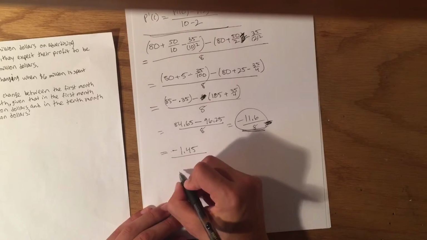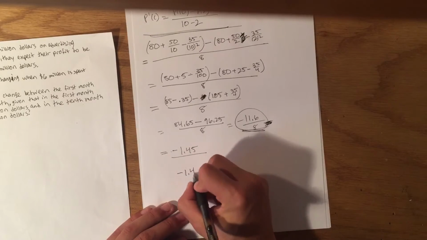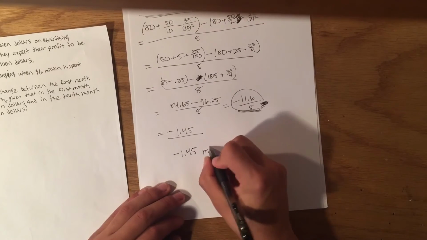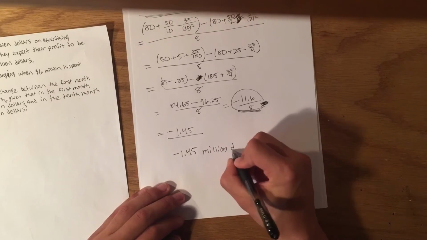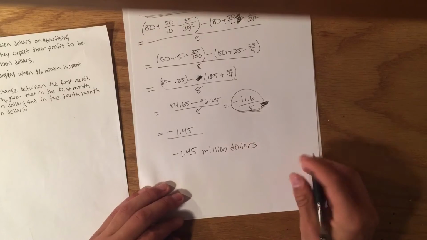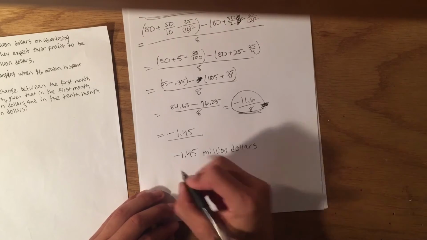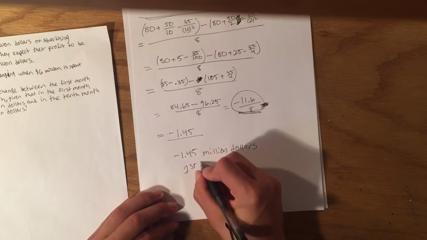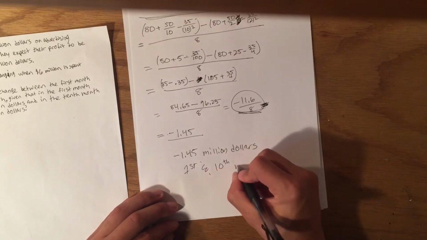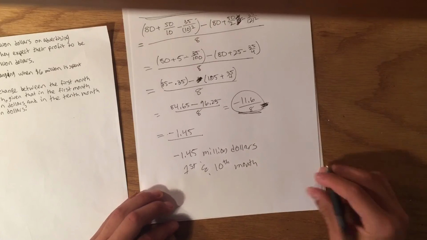So negative $1.45 million is the average rate of change, meaning their profit will decrease between the first and 10th month of advertising.